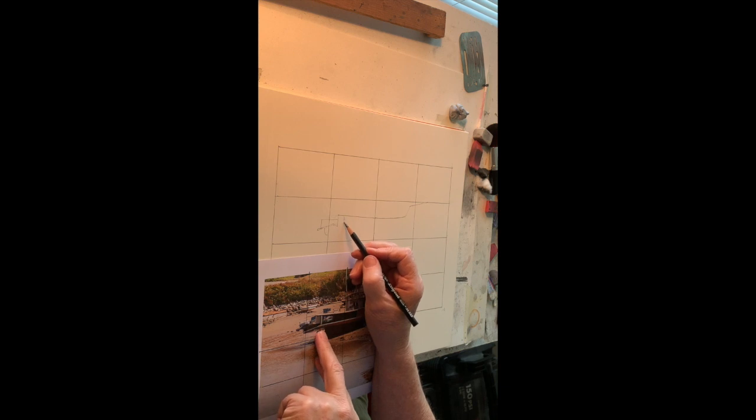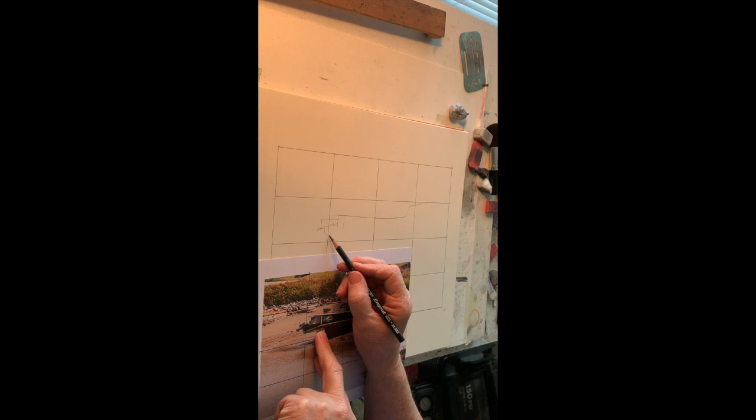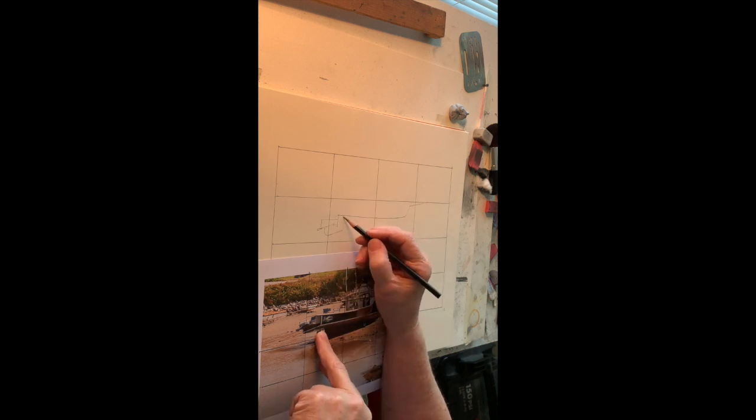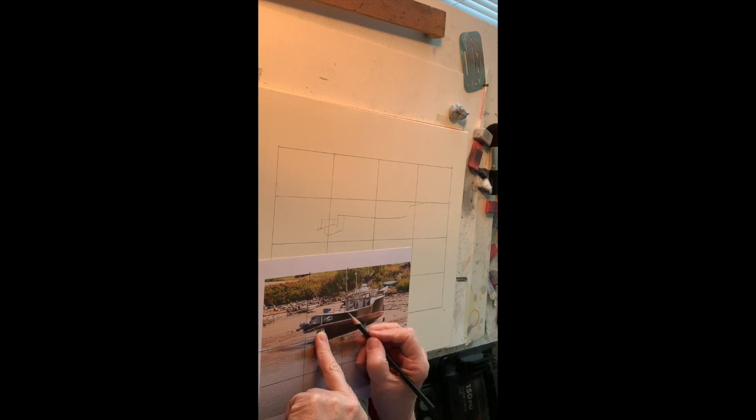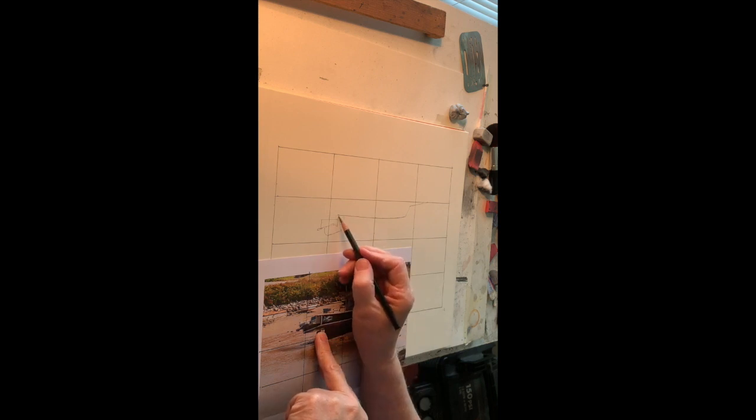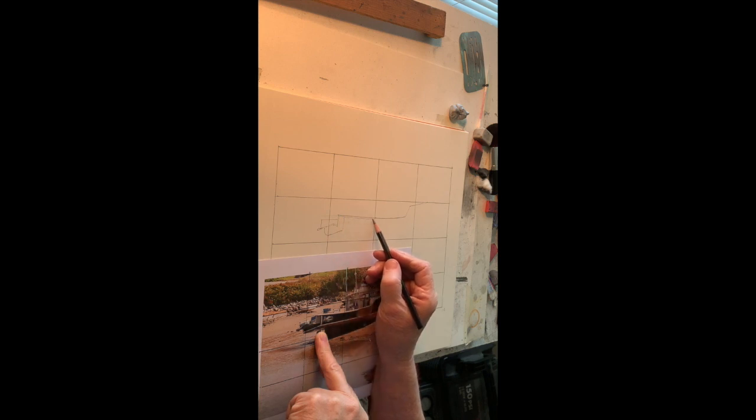This line right here comes down there, and that's about where the back of the boat ends up. Let's put a line, this is a double line through here. Just give it an extra line right there.